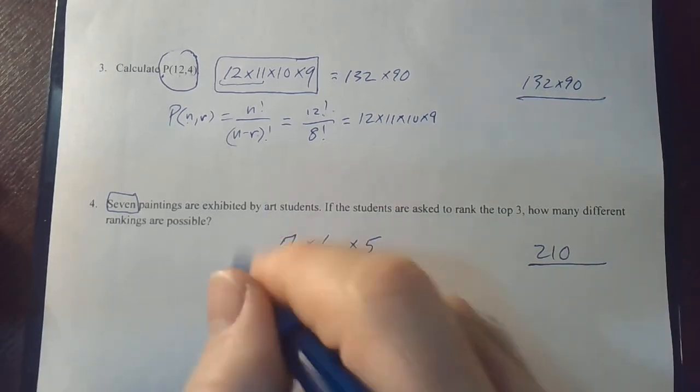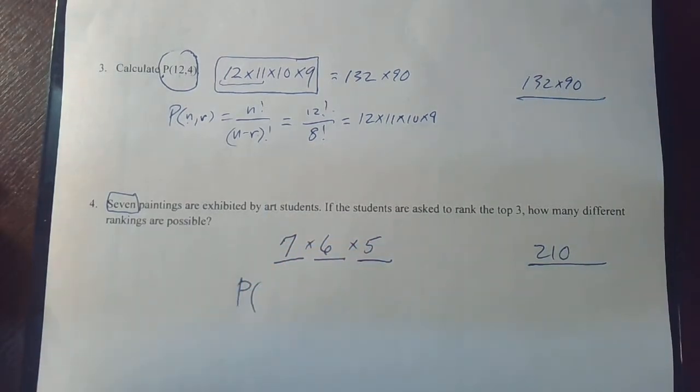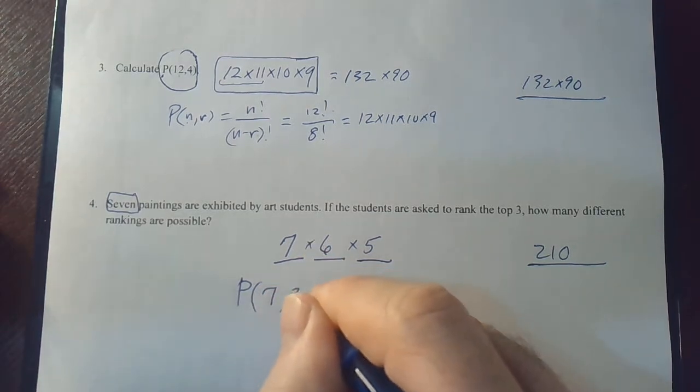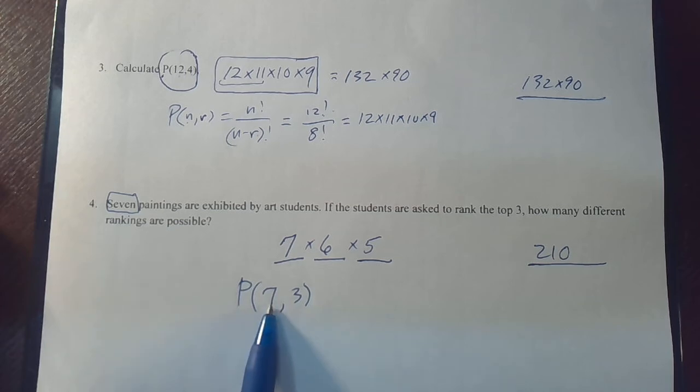And the other way, I don't usually use this formula, but it's the permutation of 7 things taken 3 at a time. That means you're taking 3 of these 7 things and putting them in order. And again, it's the first 3 terms of 7 factorial.